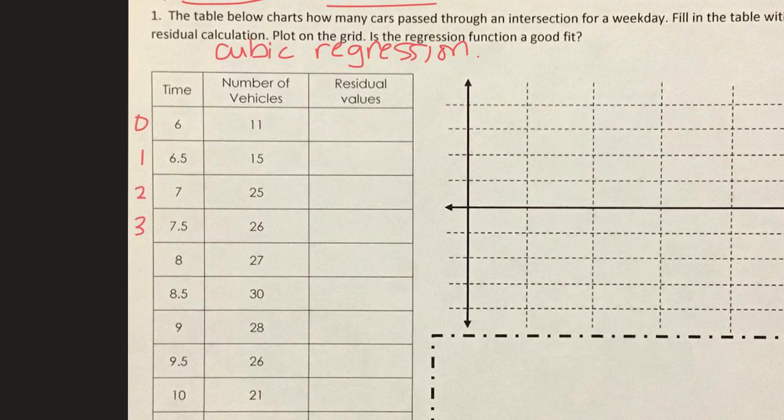You can do this with any set of data that is time-stamped data. There are 10 pieces of data here. So if we call 6 a.m. time 0, that might give us a nicer cubic regression line than if we started at midnight being 0.